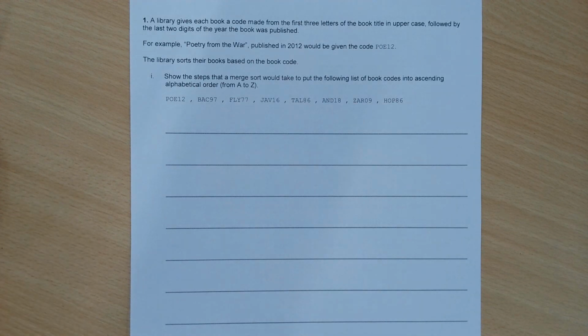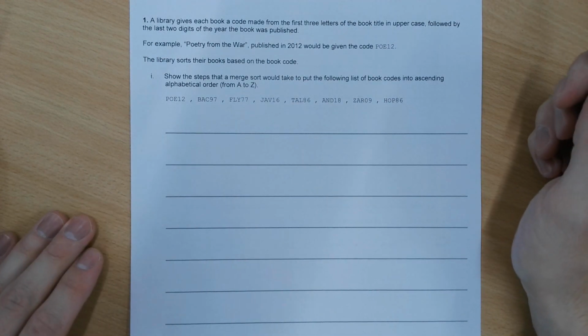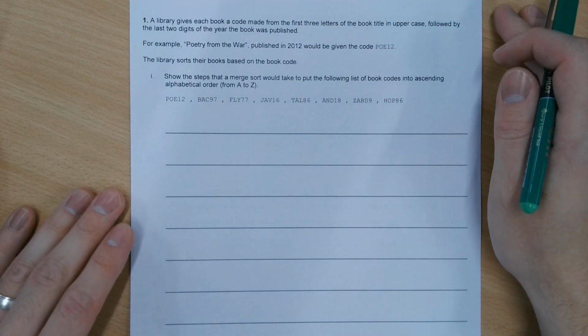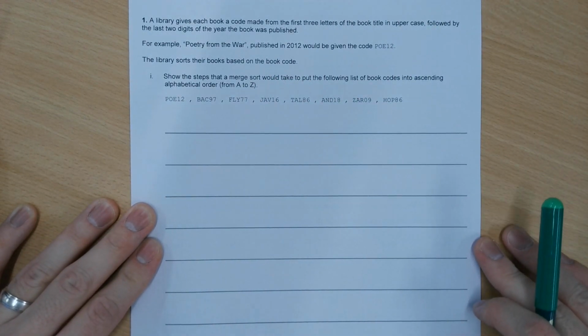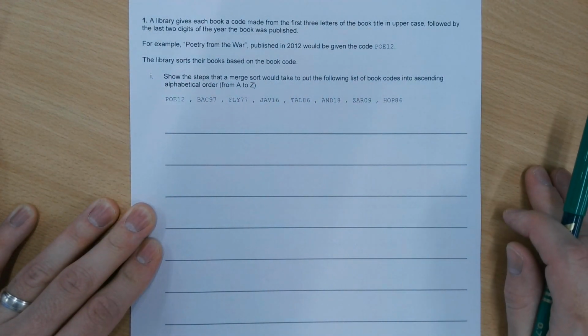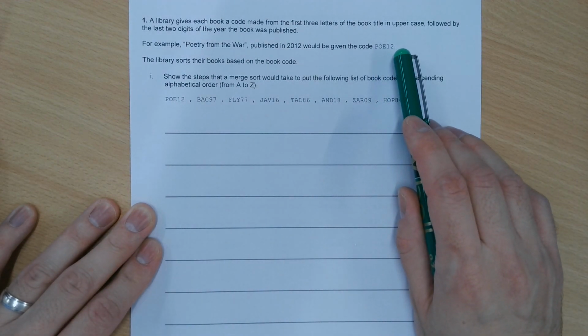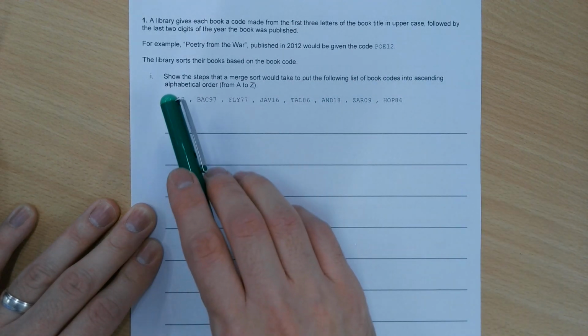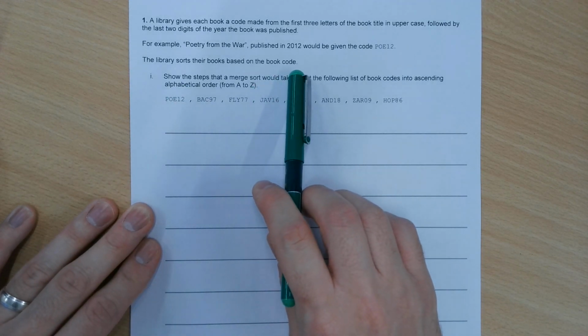So let's take a look at how we would approach a merge sort GCSE question. The question is this. A library gives each book a code made from the first 3 letters of the book, followed by the last 2 digits of the year the book was published. For example, Poetry from the War, published in 2012, would be given the code POE12. The library sorts their books based on the book code.